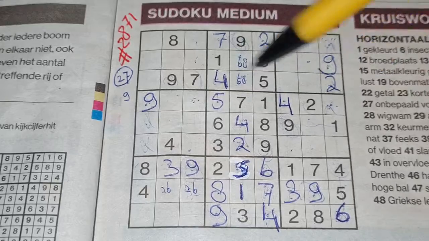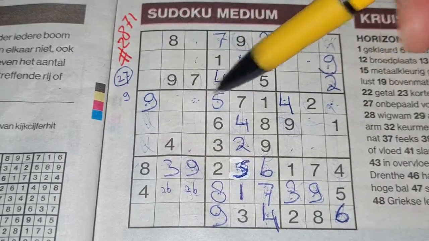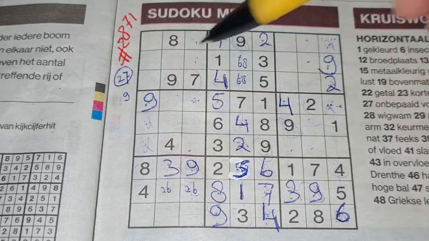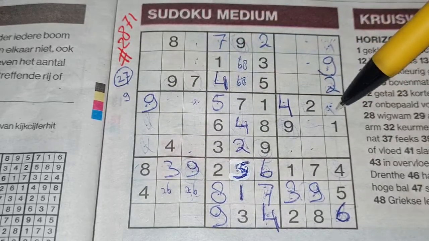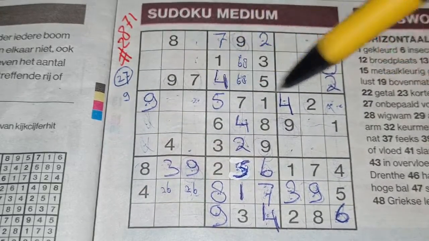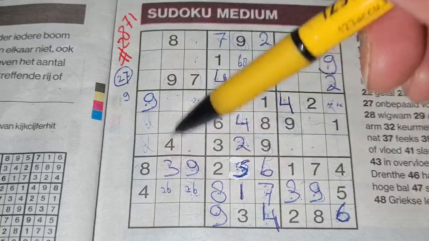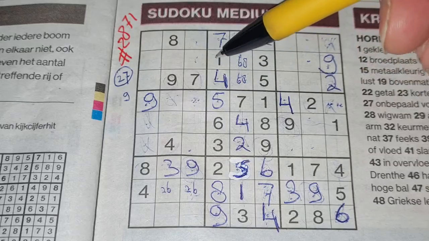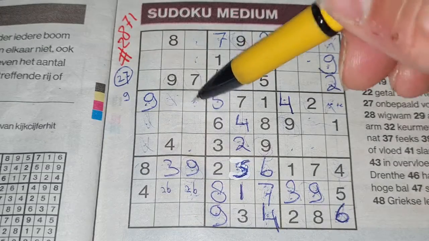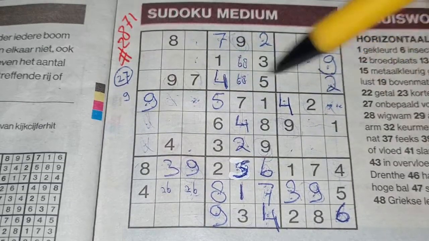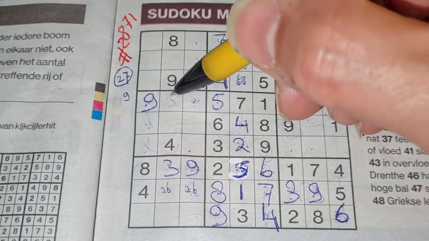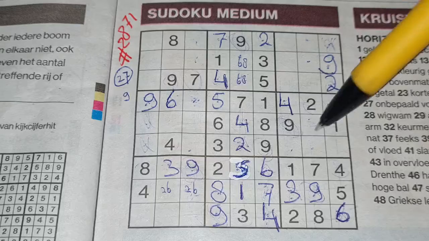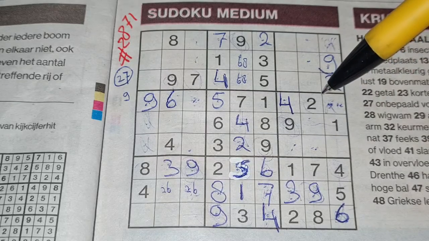3 missing numbers in this row. Those missing numbers are the 3, the 8, and the 6. 3, 6, 8, and look, we have a 3 and an 8 here, so no 3 and 8 in this box. The 3 and 8 go in those 2 boxes, so 1 digit left should be the 6. Alright. Okay.